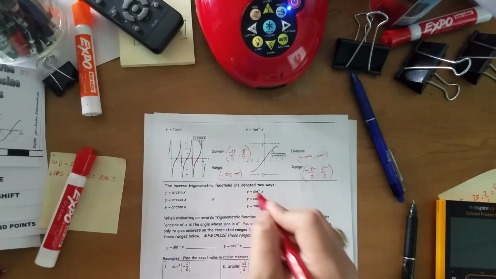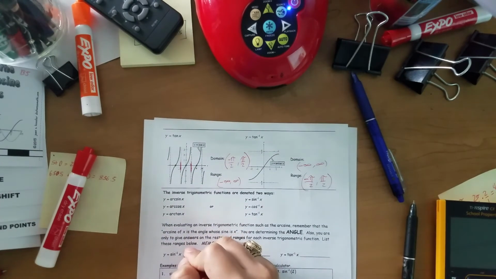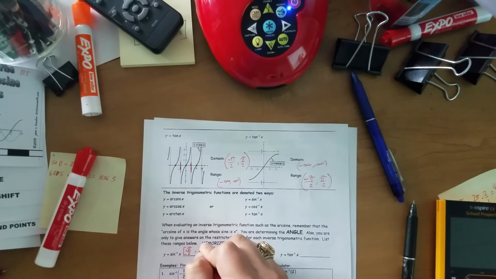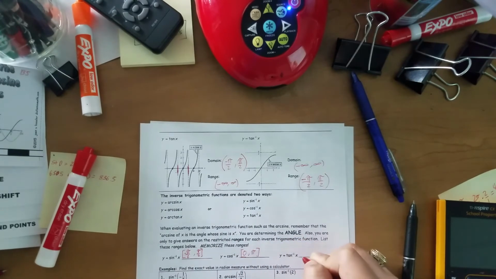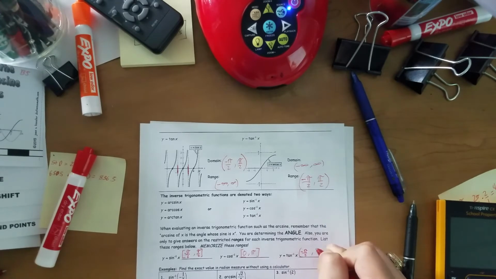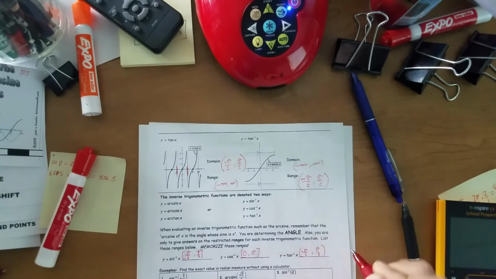Okay, so the ranges for the inverse functions, we already know them. We did them on the page before. For inverse sine, negative pi over 2 to pi over 2. For inverse cosine, it's going to be 0 to pi. For tangent, it's going to be negative pi over 2 to pi over 2. Guys, please make sure you copy this down.